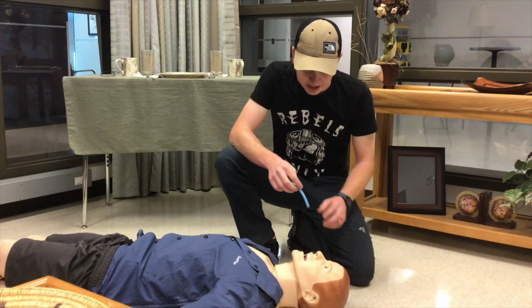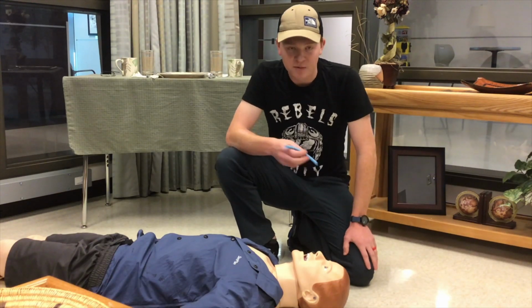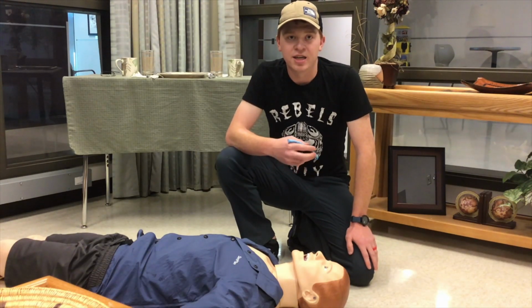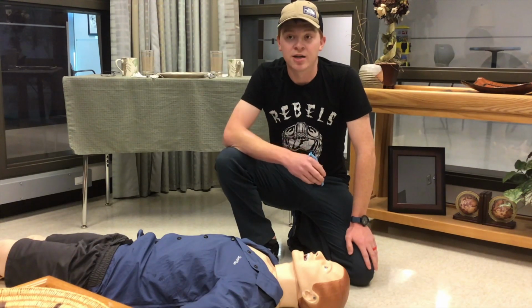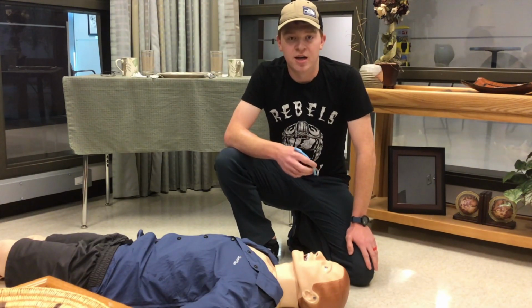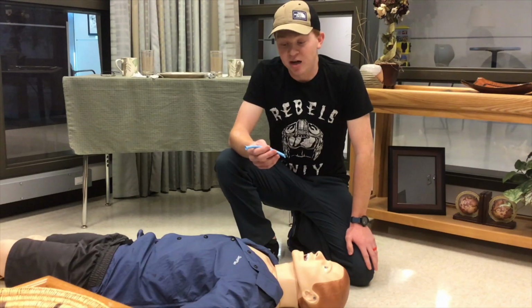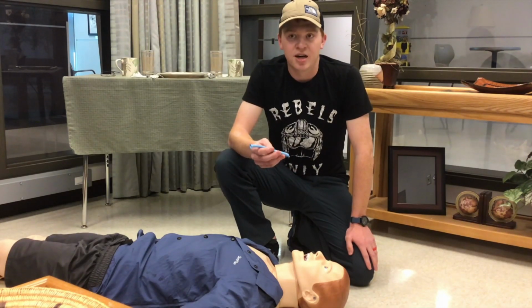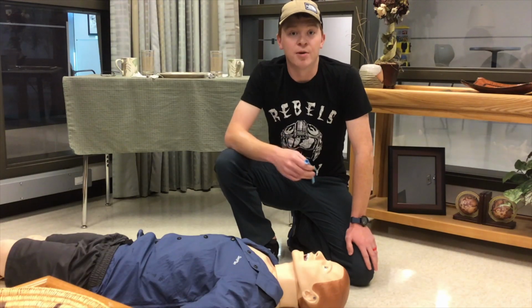So then we're going to go ahead and select a nostril. A couple things you want to be looking for is any kind of deviated septum, one nostril being larger than the other, and you would want to pick the larger nostril. You are able to put one in both nostrils if needed, and you can also use this alongside an OPA.